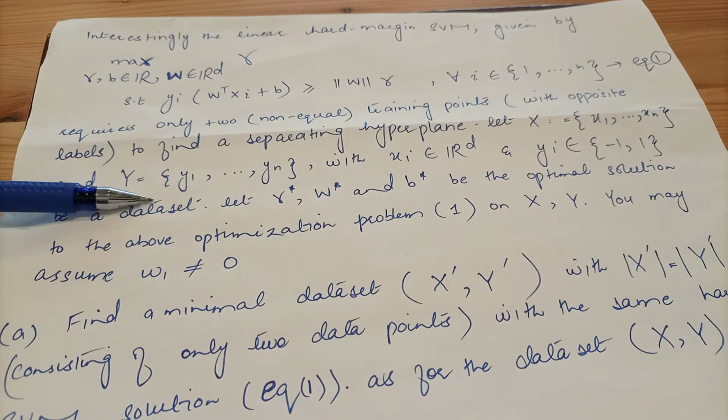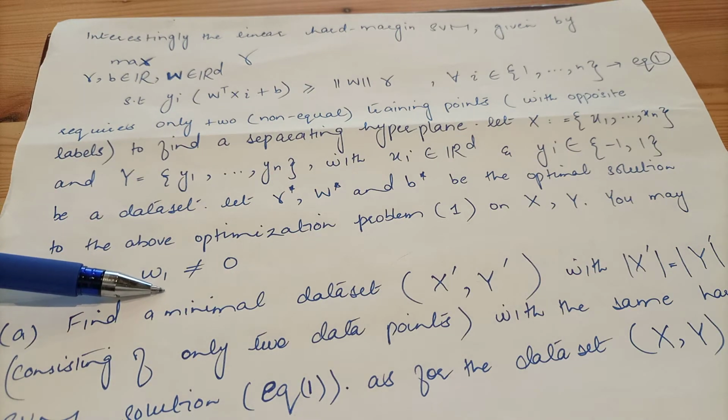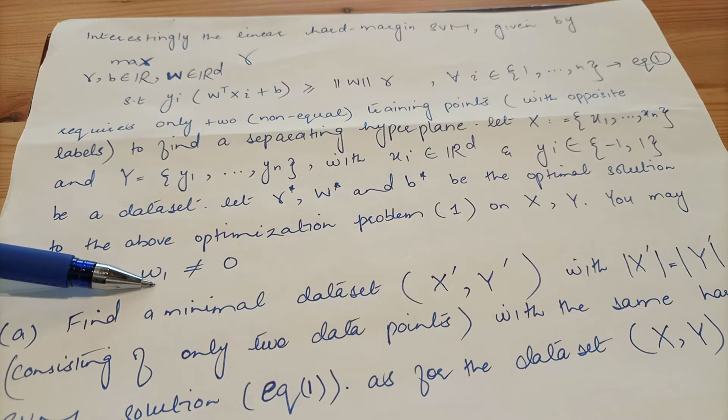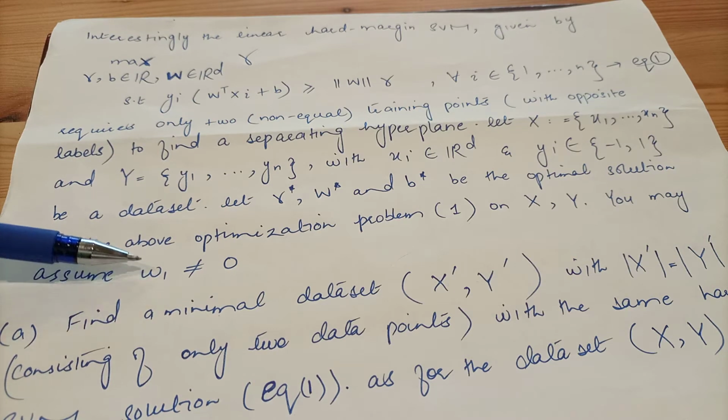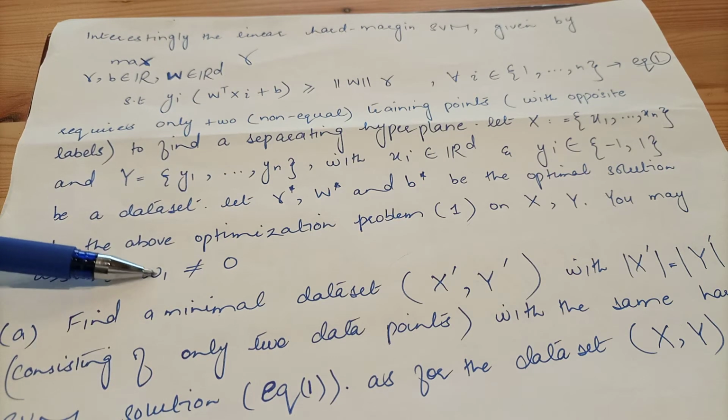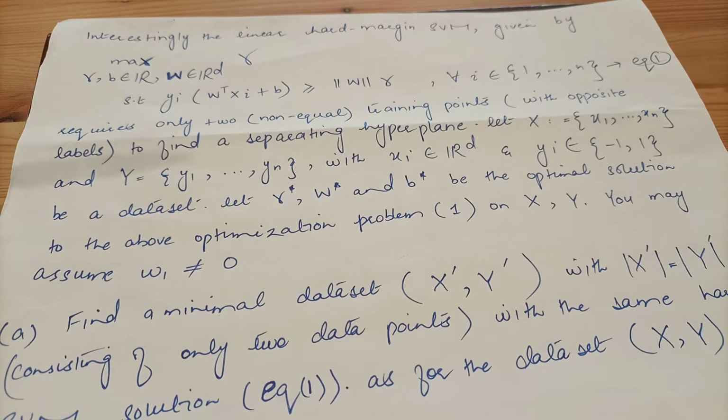And they say assume W1 is not equal to 0, because later on when we will need the value of the W, if it's 0, we cannot find the other value. Okay, just leave it here. I'll explain it to you later on when I'm doing the solution.